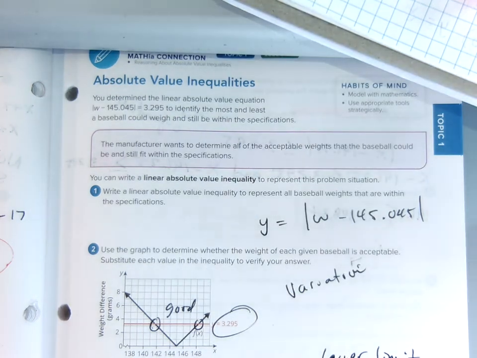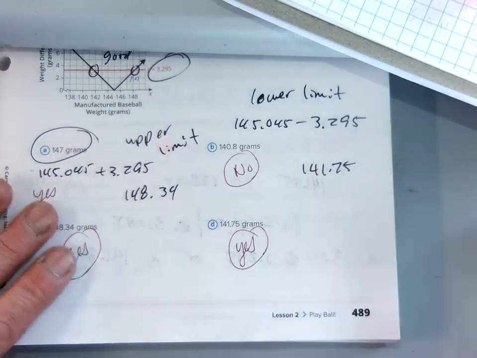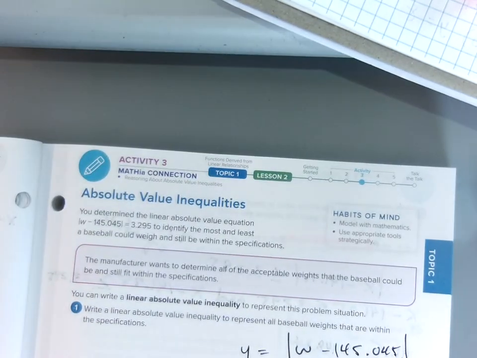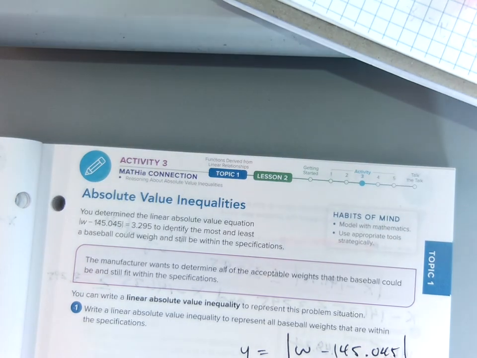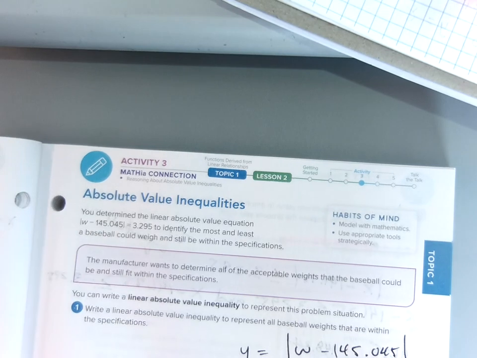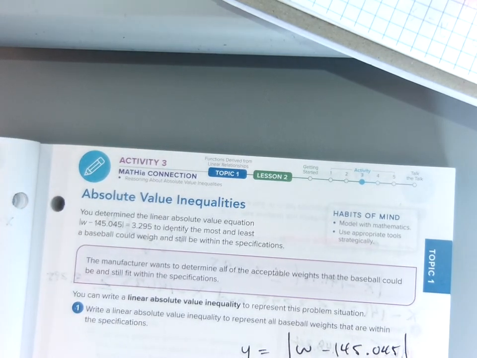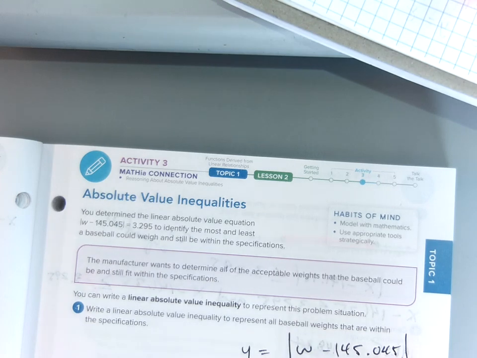Okay, buddy, a little recap of the lesson. I'm on page 489. We're still talking about absolute values, but this time we're talking about absolute values with inequalities. So we know from the baseball example from the day before that the weight of our baseball has to be 145.045 ounces. But then there can be a variation because in a factory, you can never make it exact.